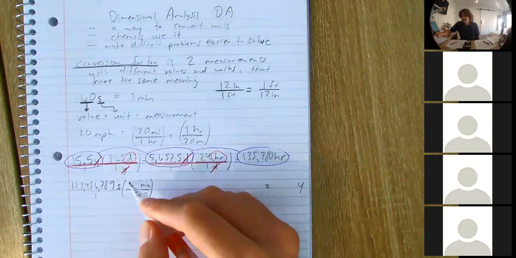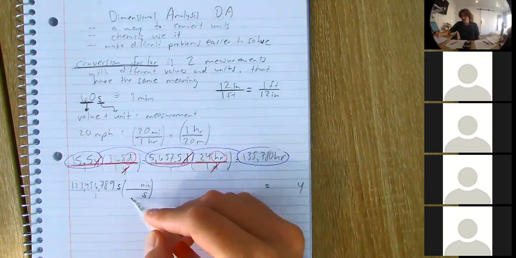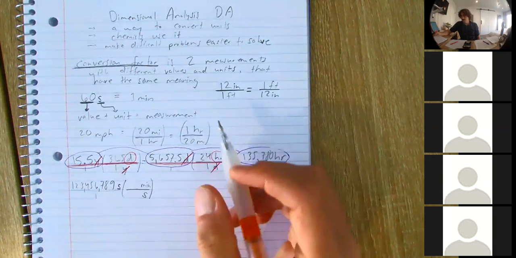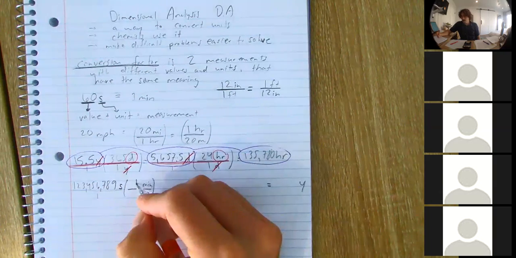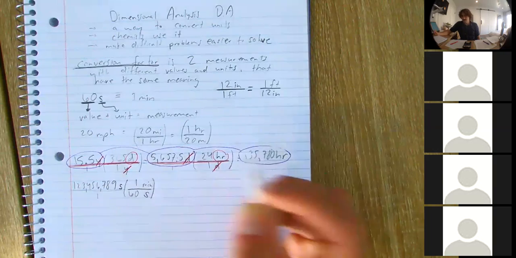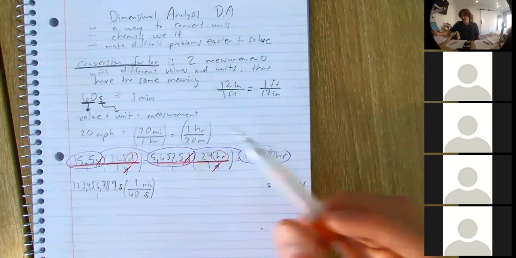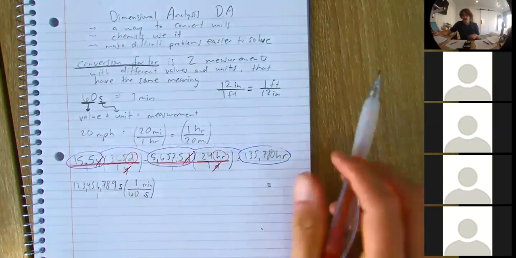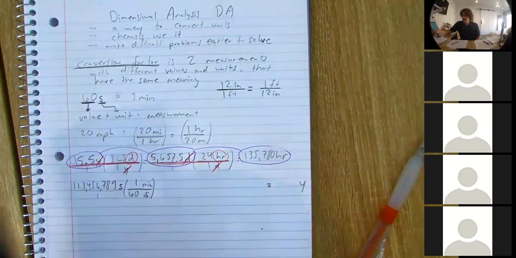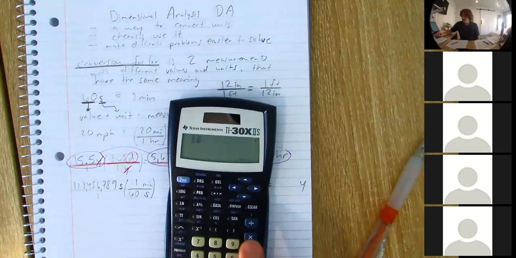So we're not going to say 60 minutes per 1 second. We don't want to be multiplying this number. We want to divide the number, and we know that there's 1 minute for every 60 seconds. Okay, so this math will give us the correct answer, and what you do on the calculator is you divide. So that would be the number 1, 2, 3, 4, 5, 6, 7, 8, 9.